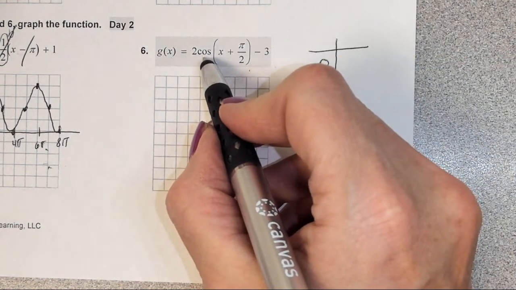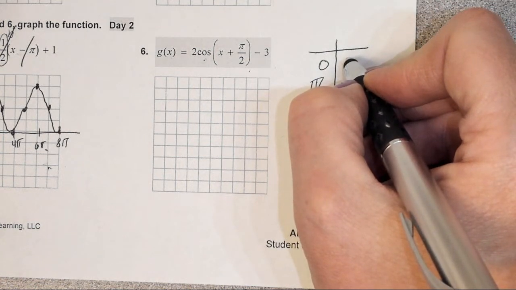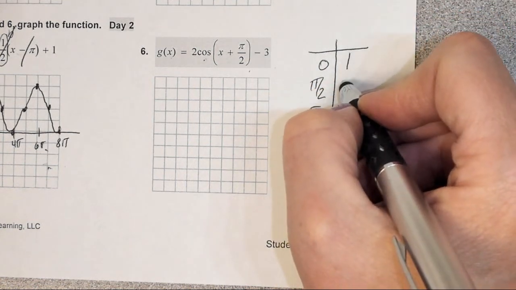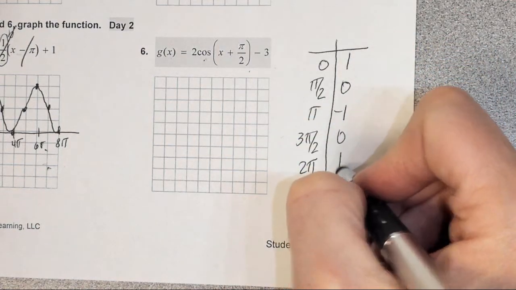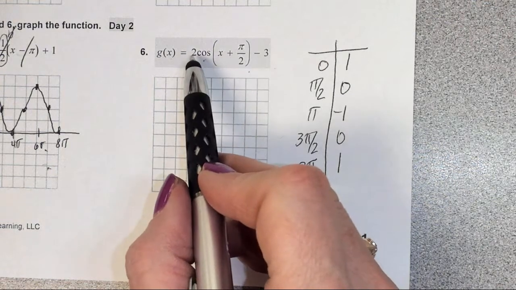What are the key points for cosine normally? Say them loud. 1, 0, negative 1, 0, 1. Right. So this is what it would normally be, but now we have to look at what's going on.